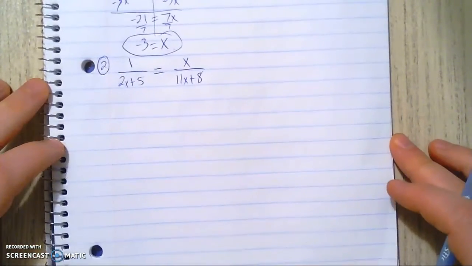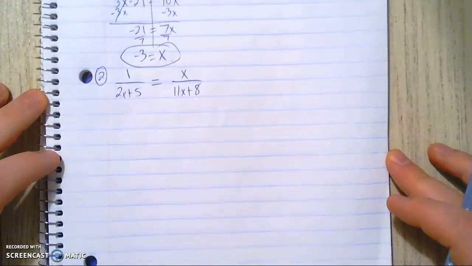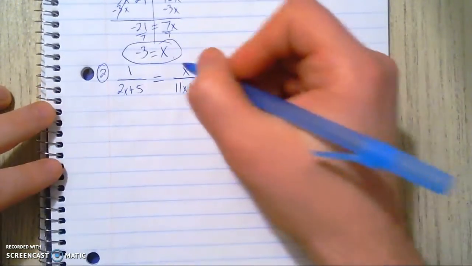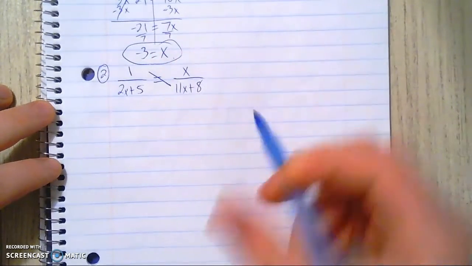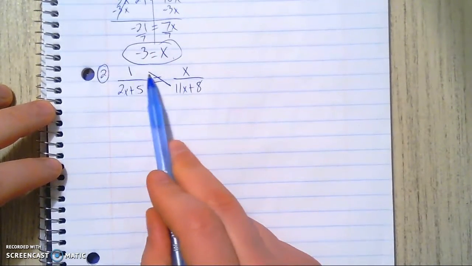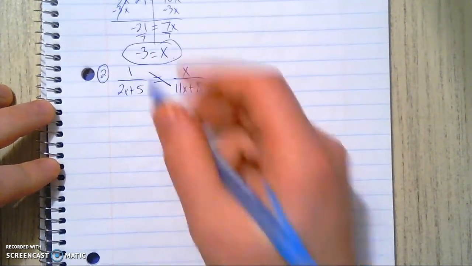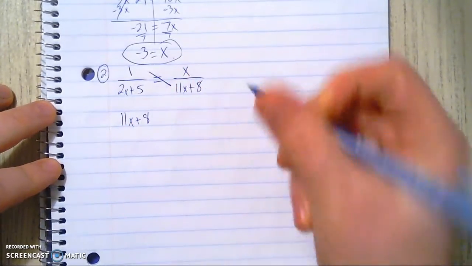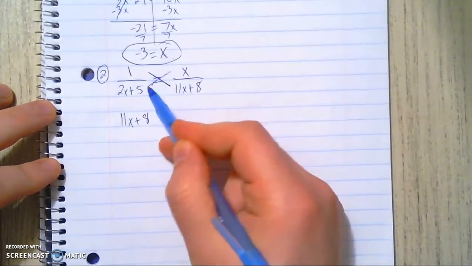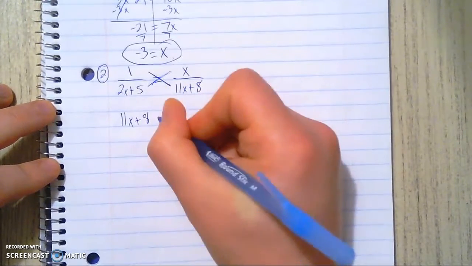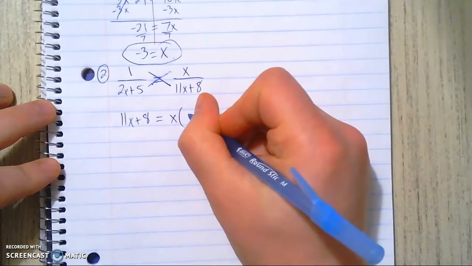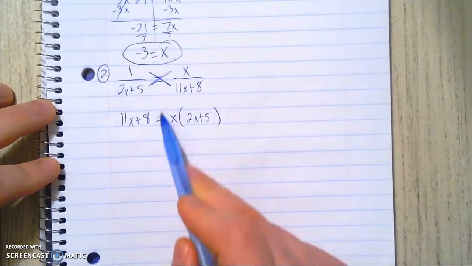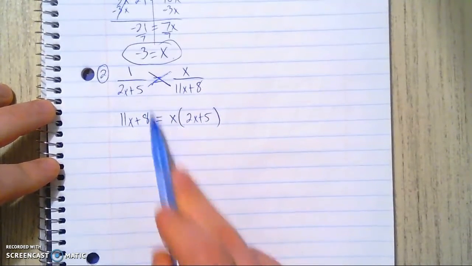Number 2, so basically same idea here, a little more complicated because now we see there's a variable in the numerator as well. So when I start using the cross products, the first one is 1 times all of this. It's just going to stay the same. So I'm just going to put 11x plus 8. When I do the other cross product, however, it's x times all of that. So that's x times parentheses 2x plus 5. Remember, one cross product equals the other one.